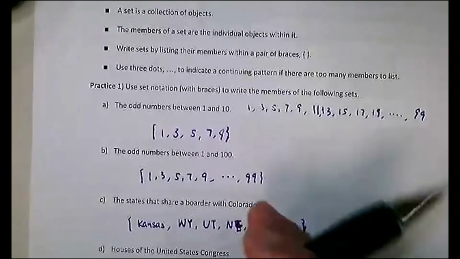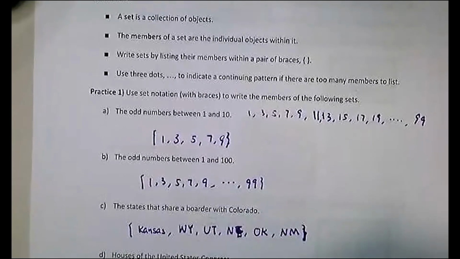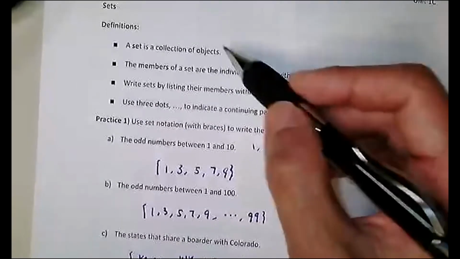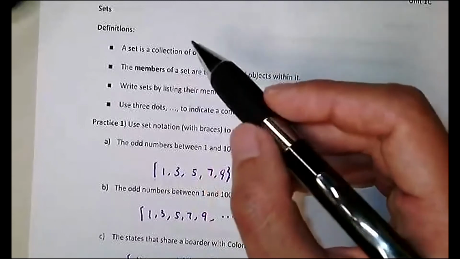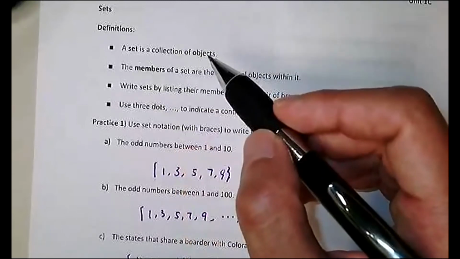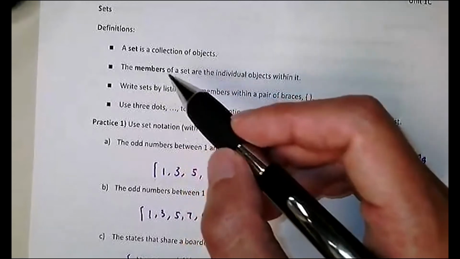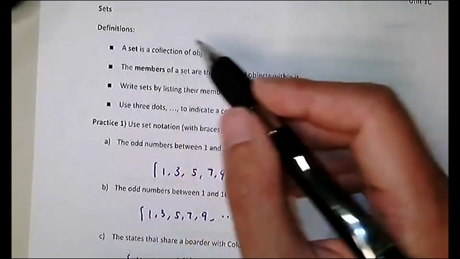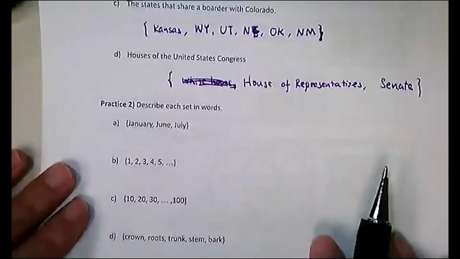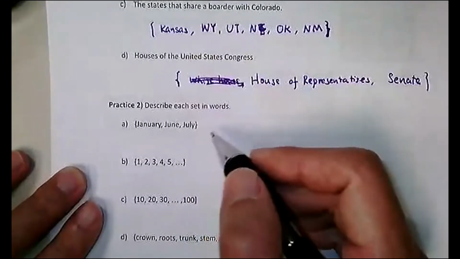Once we finish those examples, it's important to recall that they are just helping us understand the definitions. Recall what the definition is: a set is just a collection of objects, and then you have the members inside the sets. Those are the most important key ideas. So let's continue to practice 2.